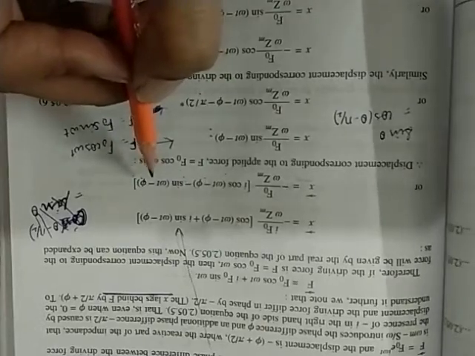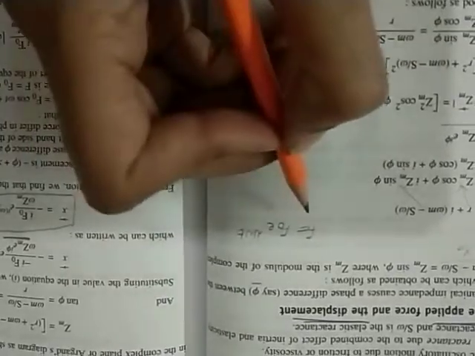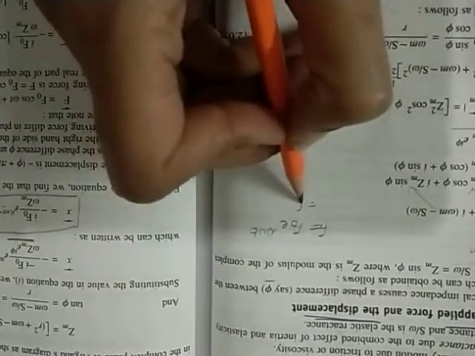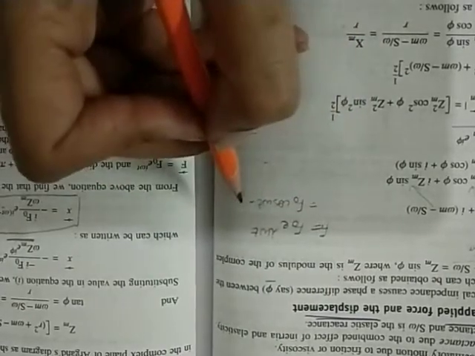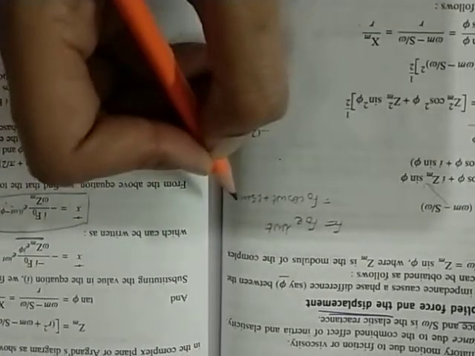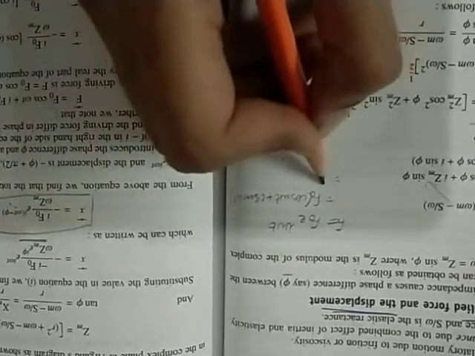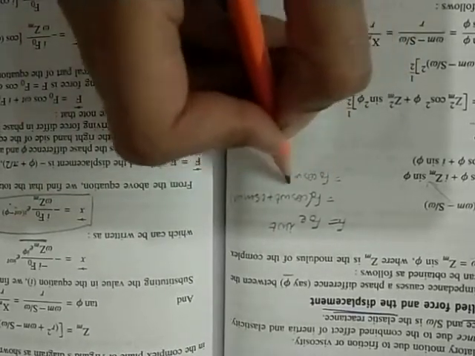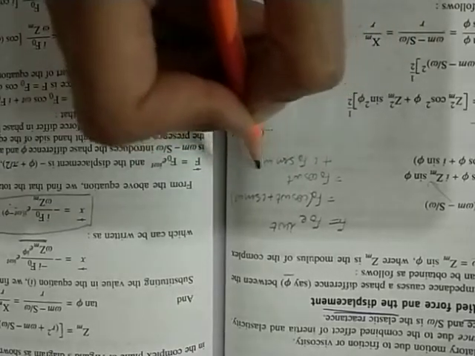So we were talking that the applied force is F is equal to F naught e raised to power iota omega t. So this could be written as F naught cos omega t plus iota sine omega t. So you can write it F naught cos of omega t plus iota F naught sine of omega t.